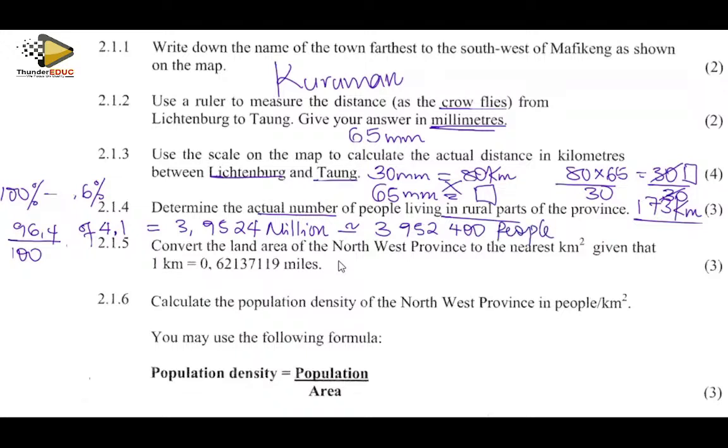Someone else would have done it this way. All you do is look for the 3,6% of the 4,1 million. Keep it in your head that this is in millions.